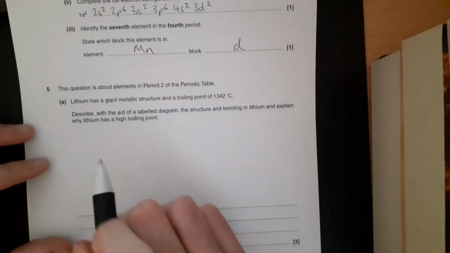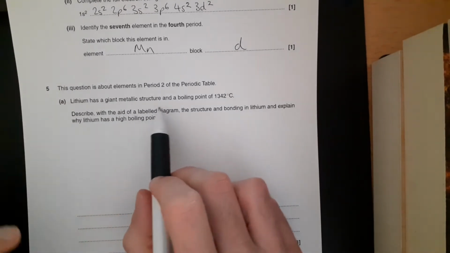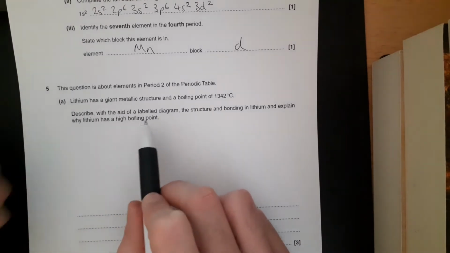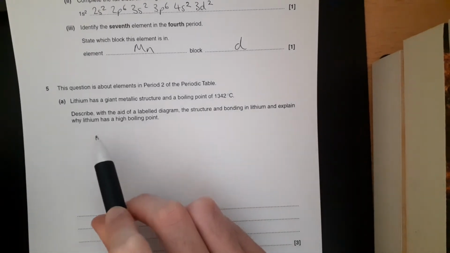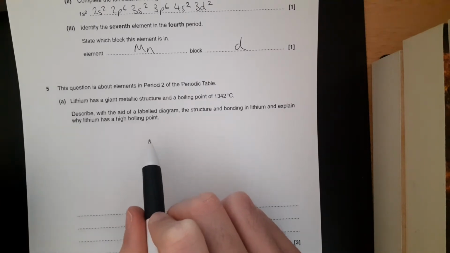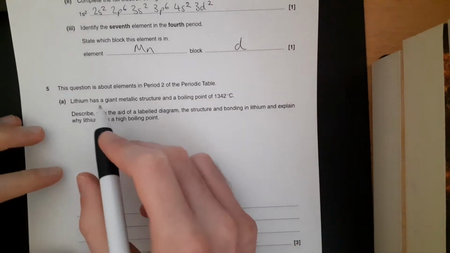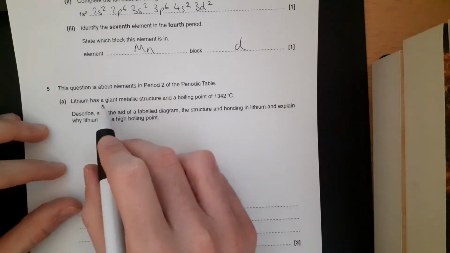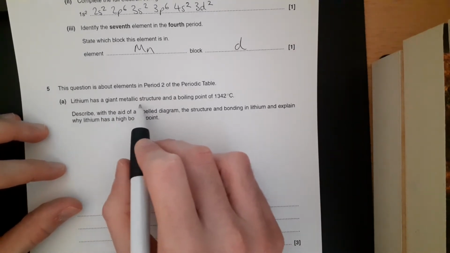Okay. Right, it then says lithium has a giant metallic structure and a very high boiling point. Describe with the aid of a diagram the structure and bonding in lithium and explain why it has a high boiling point. Now, we've seen a very similar question to this in a previous video. So lithium is a giant metallic structure. They've told you that, which is a bit nice. I probably would have expected them to make you work that out.